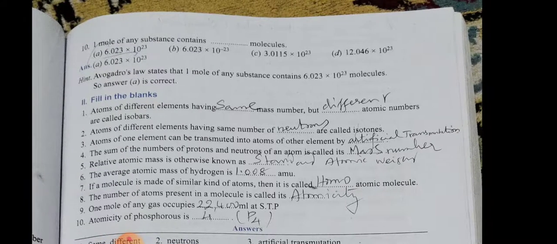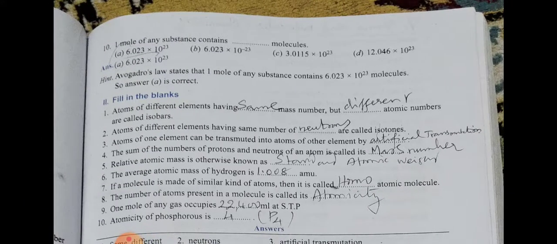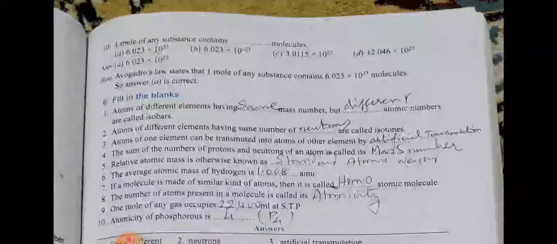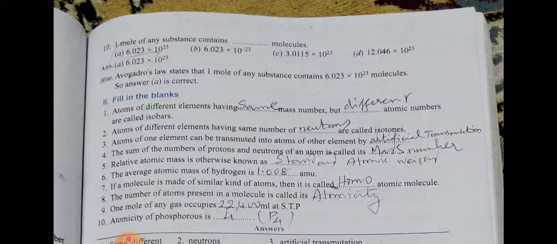1 mole of any substance contains Avogadro number of molecules. What is the value of Avogadro number? 6.023 × 10^23. Then, fill in the blanks: atoms of different elements having the same mass number but different atomic number are called isobars. Atoms of different elements having the same number of neutrons are called isotones.